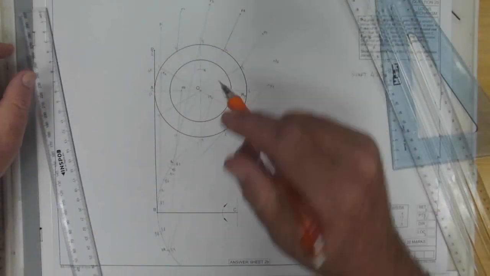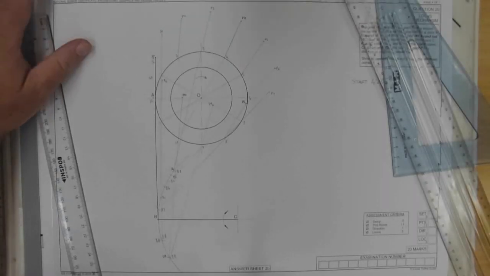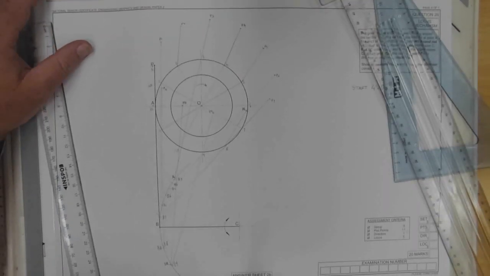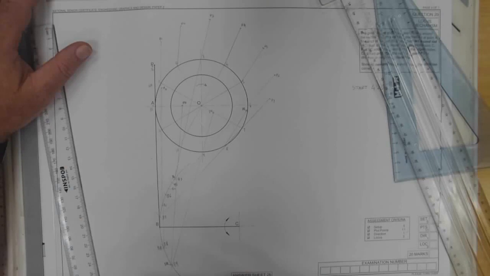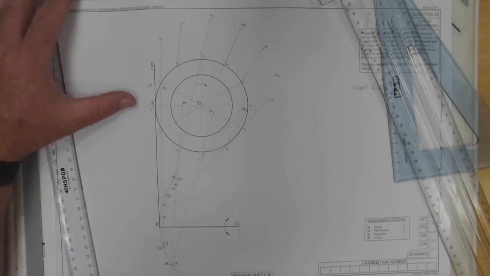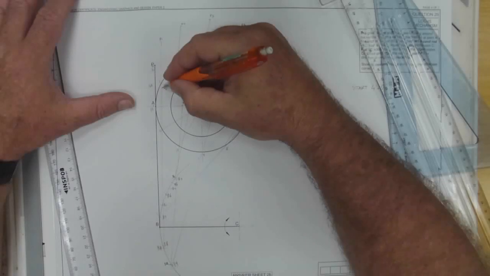With your joining this shape, you want to try and join this shape with a circle stencil, a French curve or a flexi curve, and if not, a nice steady curved shape.